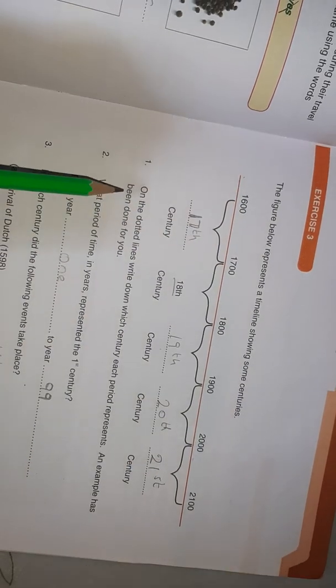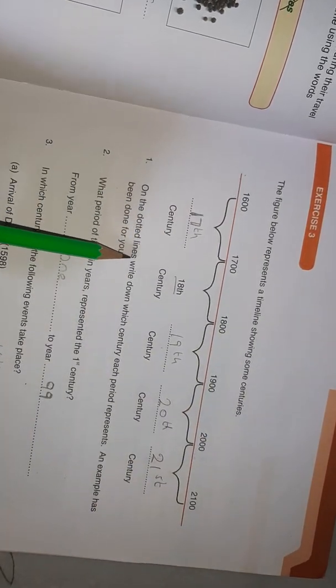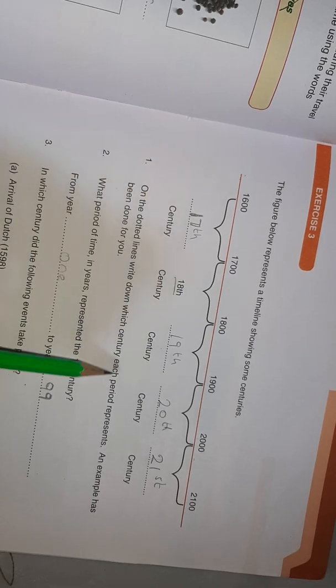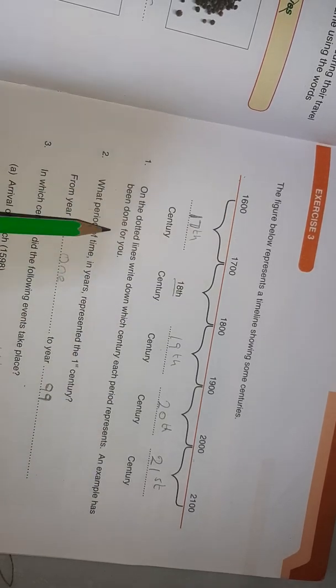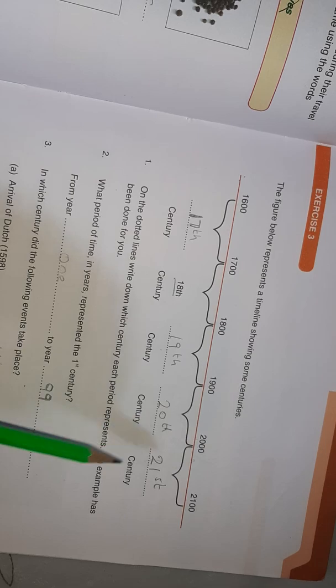2020, c'est en 21e siècle. We are here, somewhere here on the timeline. On the dotted lines, write down which century each period represents. An example has been done. Voilà, on a fini d'écrire les réponses.